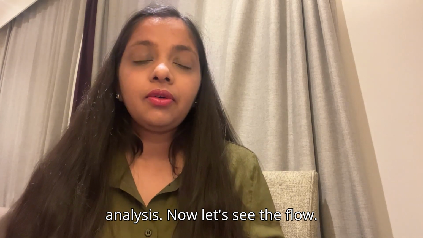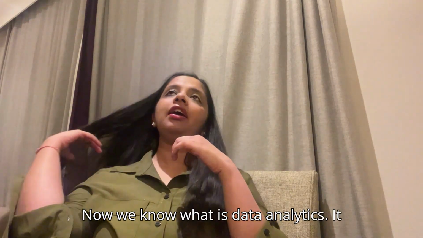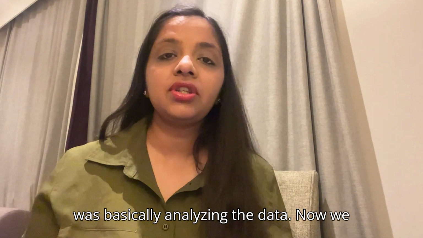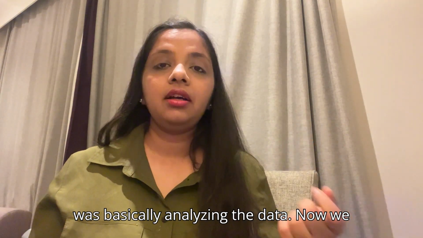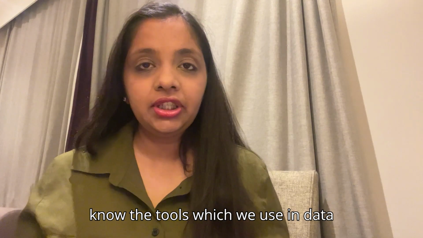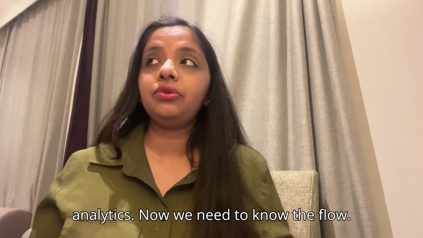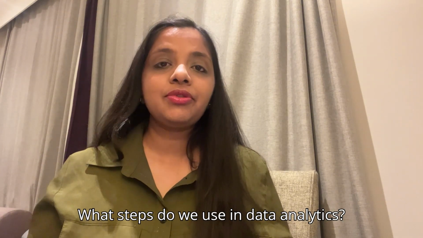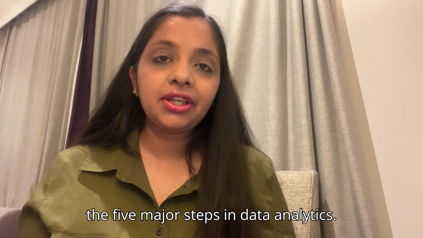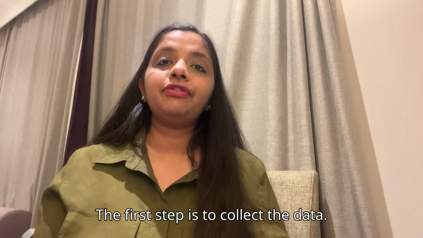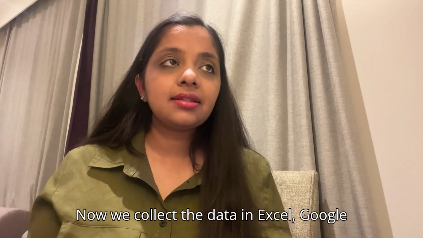Now let's see the flow. Now we know what data analytics is. It was basically analyzing the data. Now we know the tools which we use in data analytics. Now we need to know the flow. What steps do we use in data analytics? There are 5 major steps in data analytics. The first step is to collect the data. We collect the data in Excel, Google Sheets, or SQL.